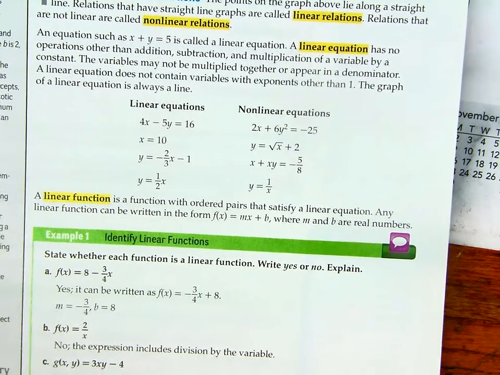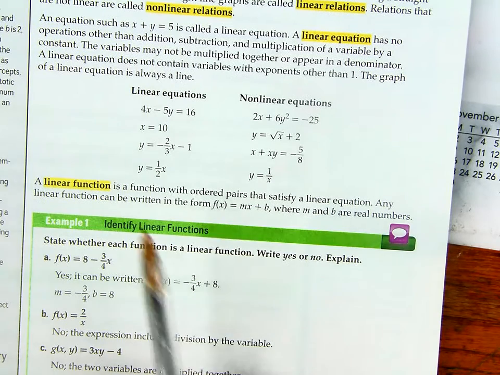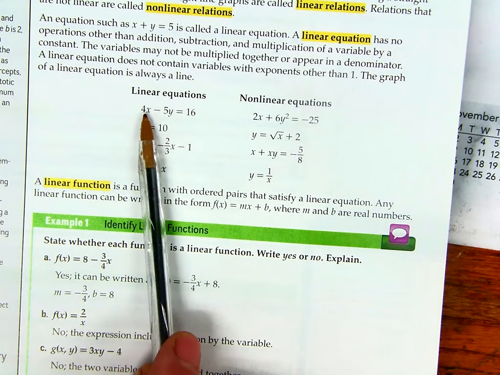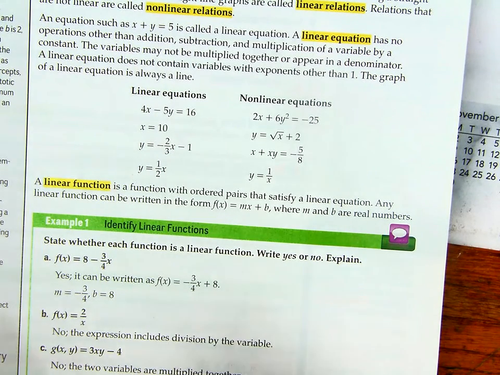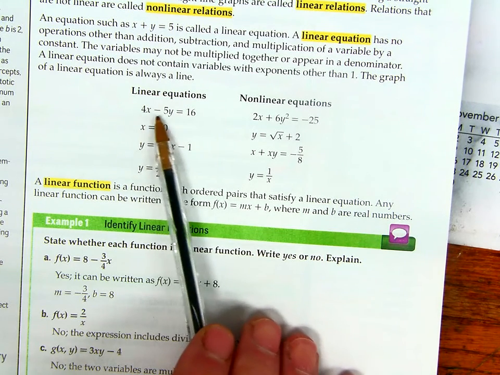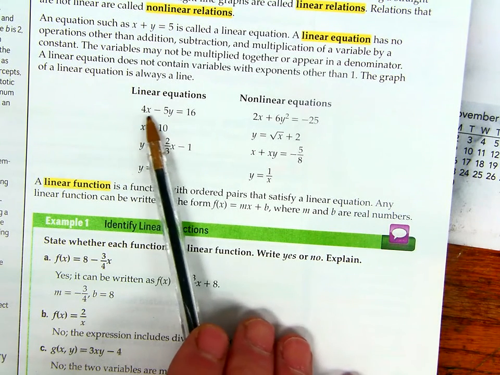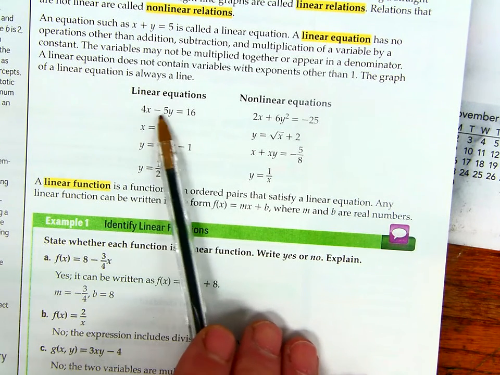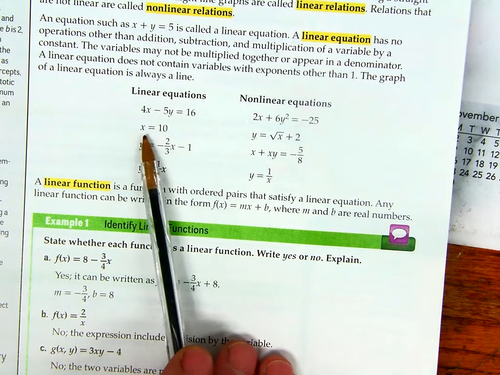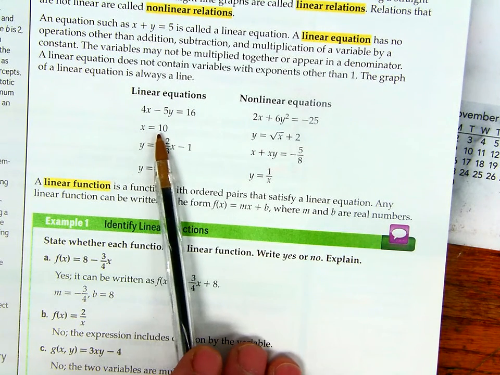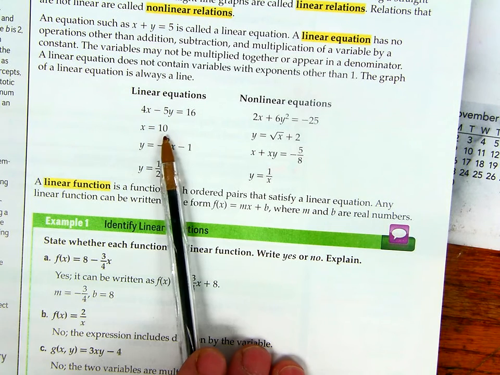Some examples of relations that will give us a line are 4x minus 5y equals 16. Even though we have x's and y's, the greatest exponent for any term is 1. X equals 10. That's linear.